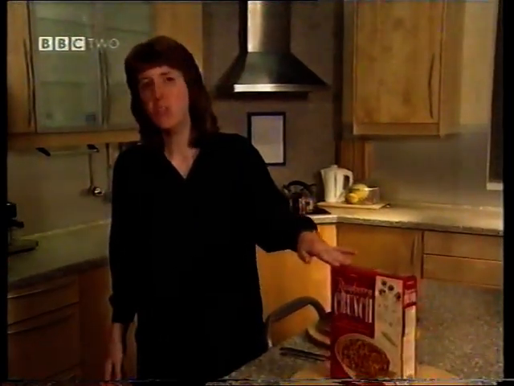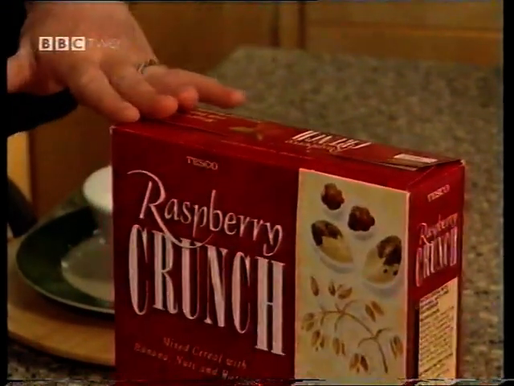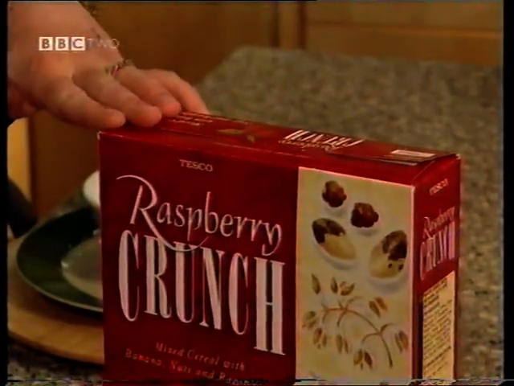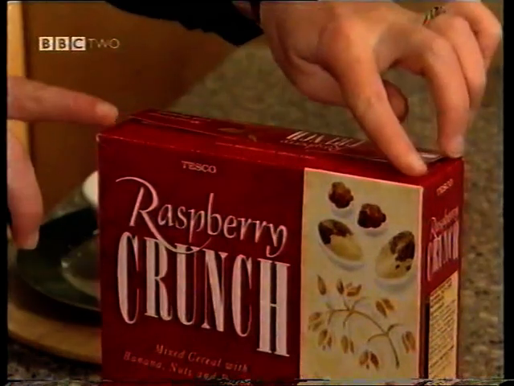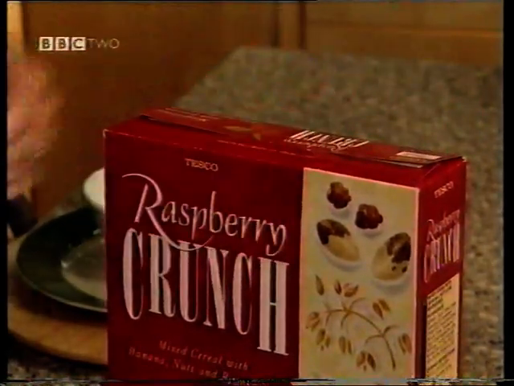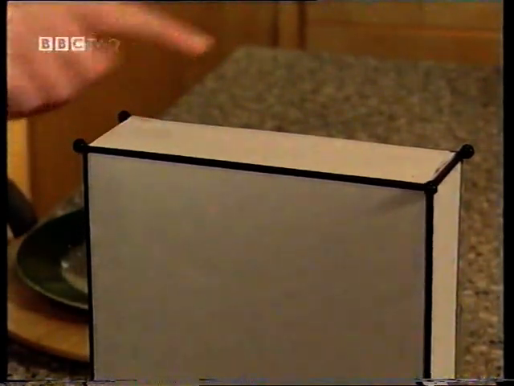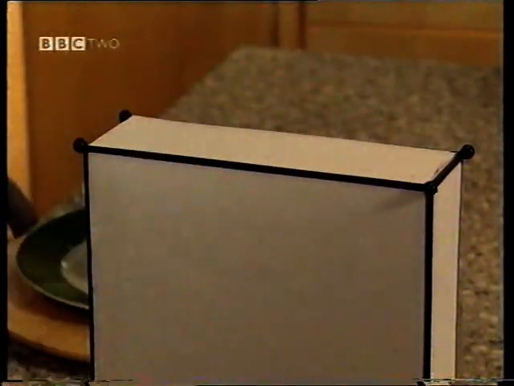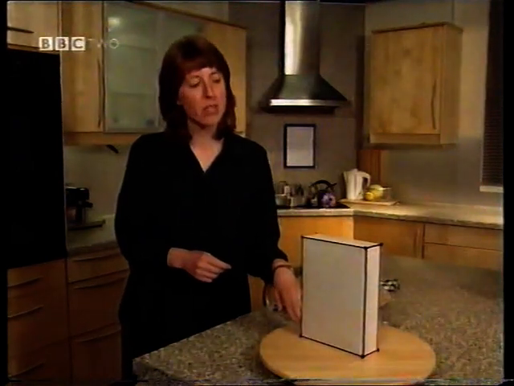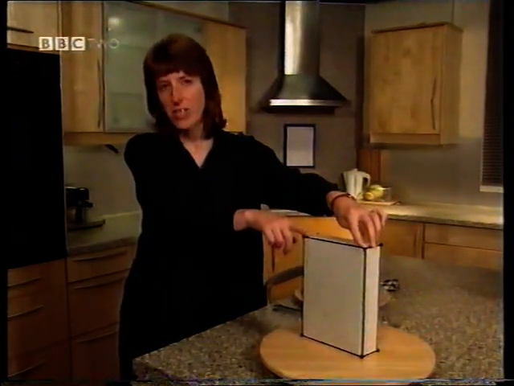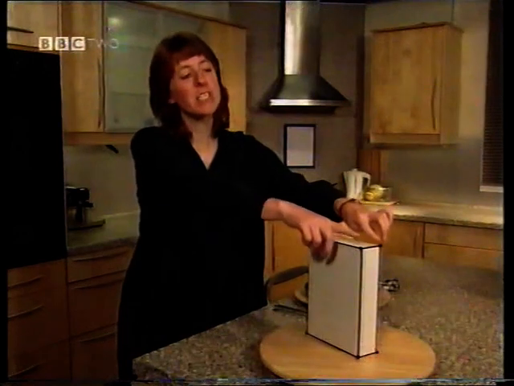Suppose you wanted to add an extra item to the kitchen, such as this cereal packet, for example. Well, how would you do it? The computer needs to know the position of each of the edges of this box. Well, we first tell it the position of each of the corners. We then need to tell the computer which of these corners to join together with straight lines to form the edges of the box.